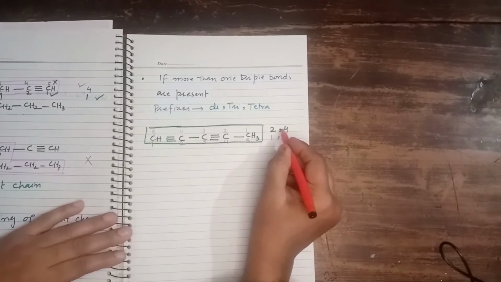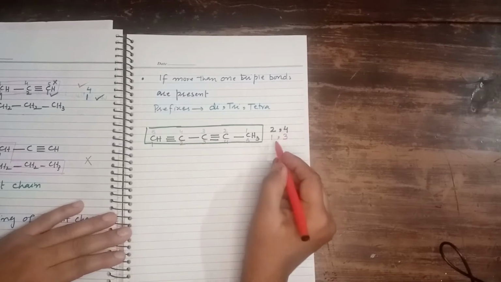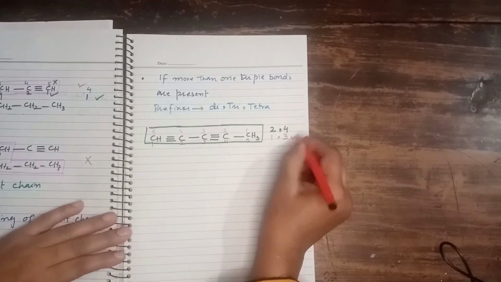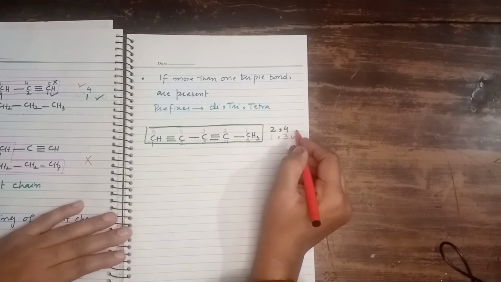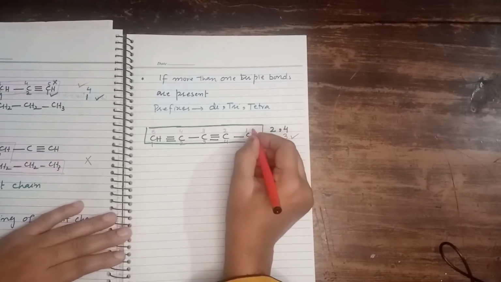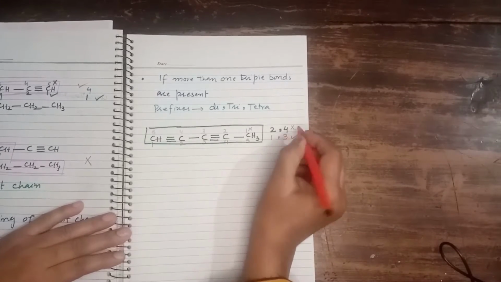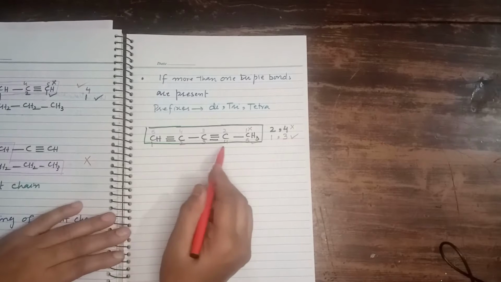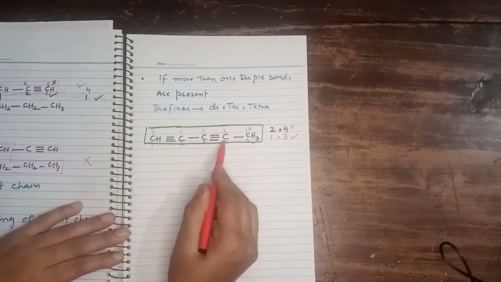Now after that we will compare these numbers. Which are the lower numbers? 2 and 4 or 1 and 3? Of course 1 and 3, they are the lower numbers, right? So we will not do the numbering from right hand side. We will do the numbering from left hand side. Okay, now how many triple bonds are there students? There are 2 triple bonds, right?